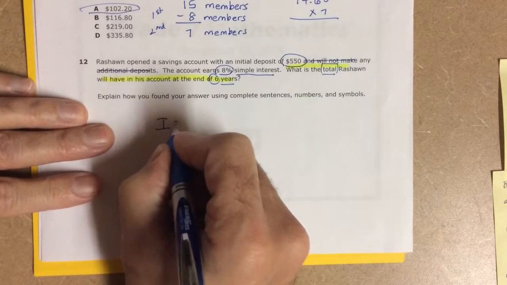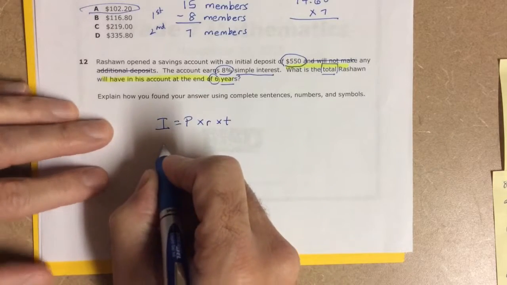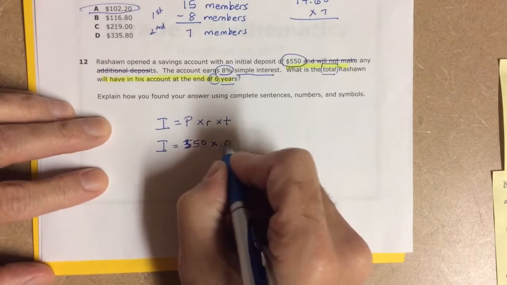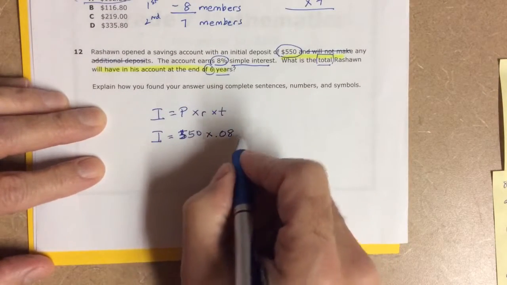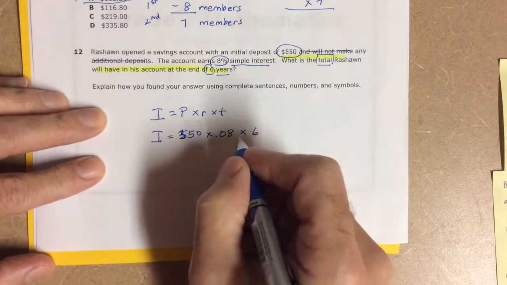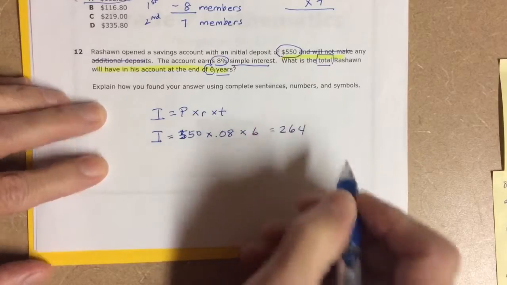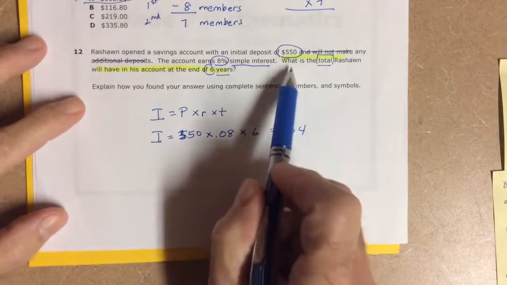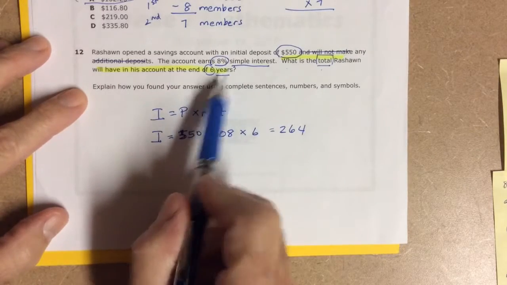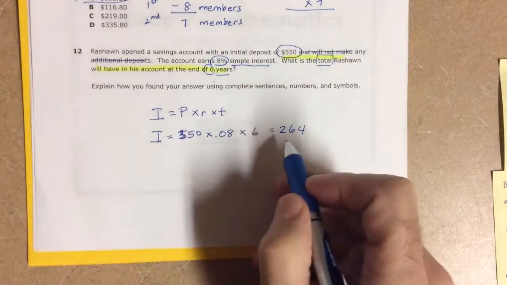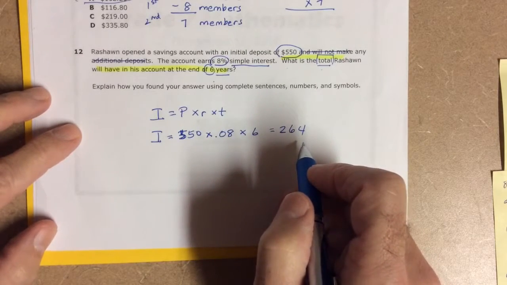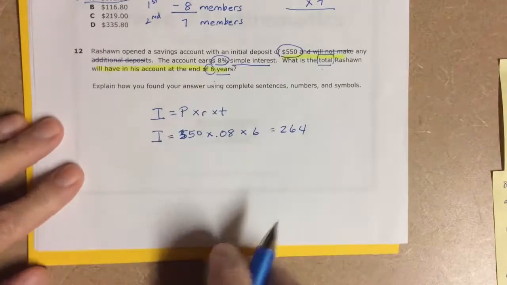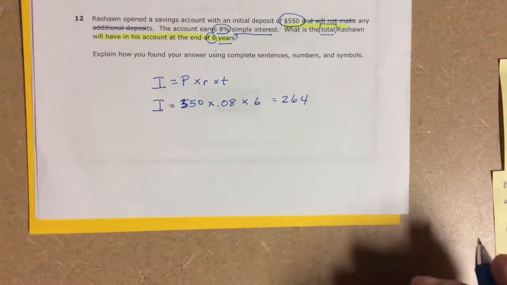So, most of you, wow, straight at it. You found the formula, I equals P R T, or you remembered it even, and then you multiplied 550 times, and you even converted the rate 8% to 0.08, times 6 years, and then you got $264, and you said, I'm done. So the only thing I'm going to do differently is I'm going to read the question. What is the total Rashawn will have in his account? Rashawn put $550 in. If he went back after 6 years and the bank offered him $264, he should ask for the manager. He should throw a temper tantrum. He should not leave the bank until he at least gets his $550 back. So this was all about reading.